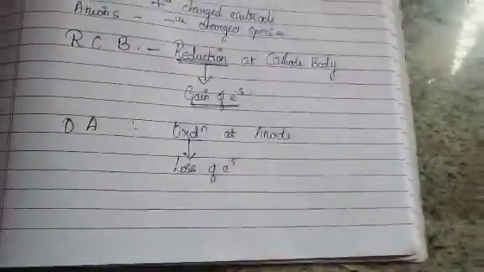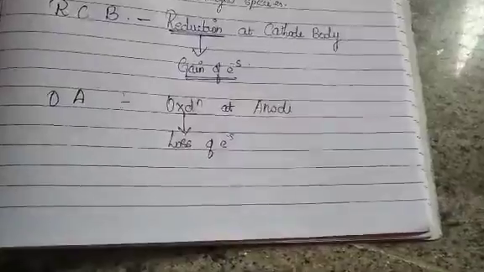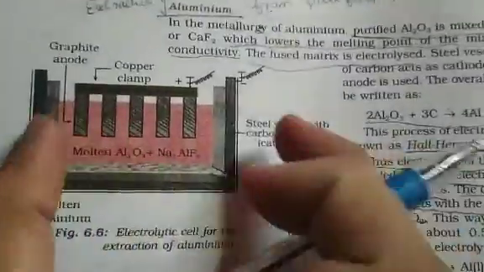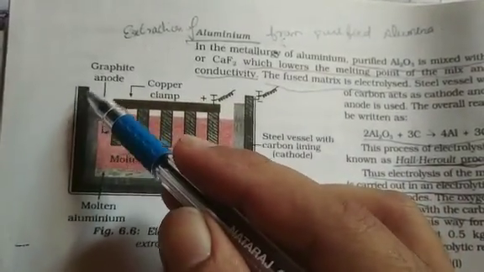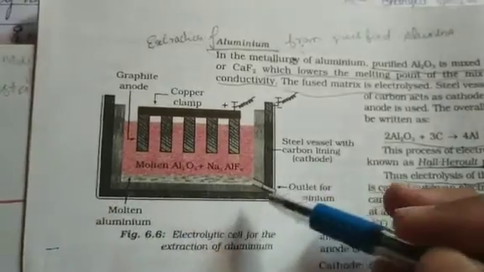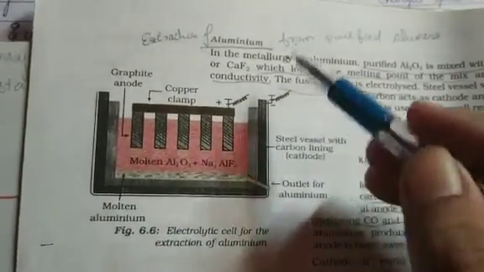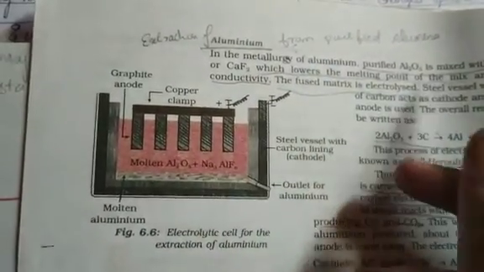First and foremost, let us see the setup. So this is the setup. Remember, the apparatus we have chosen here is for the extraction of aluminium from purified alumina.